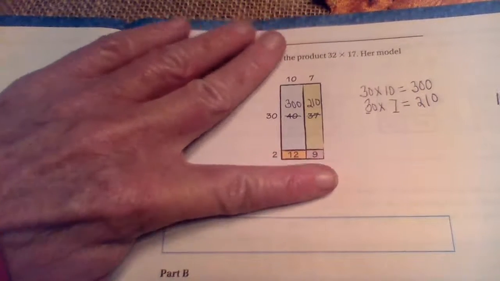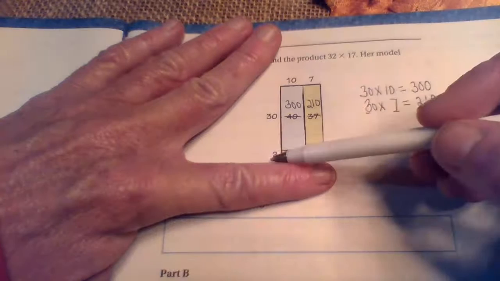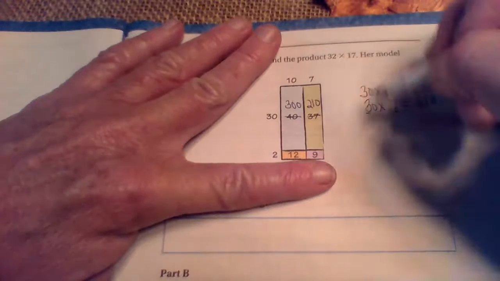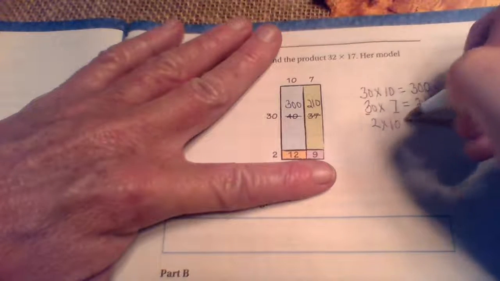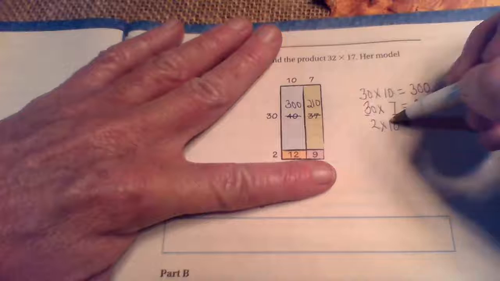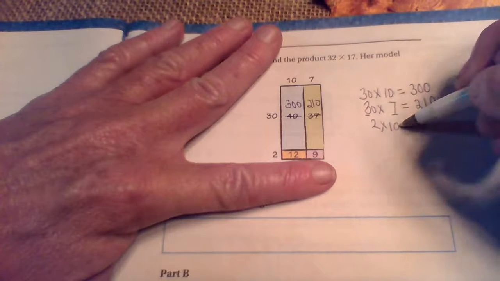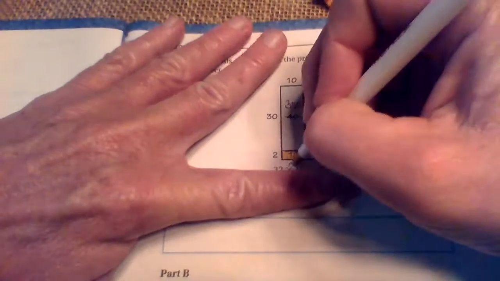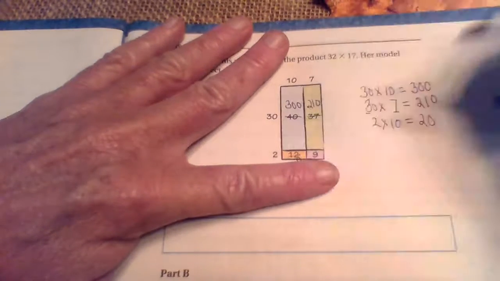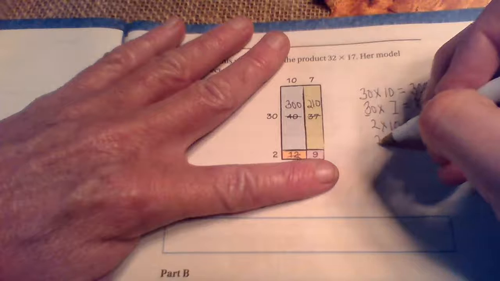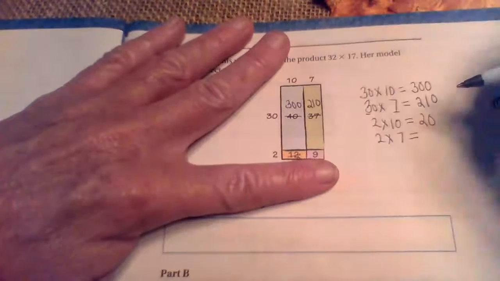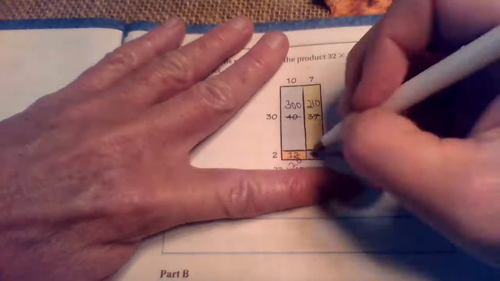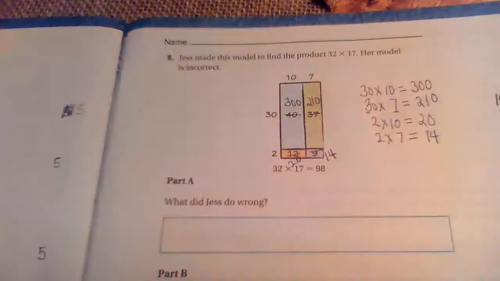Now we're going to do the bottom row. What is 2 times 10? 12? I don't know. 2 times 10. Let's do the basic fact. 2 times 1, 2. 2 times 0, 0. I got a 20. And then the last box, 2 times 7 is 9 is what they have. And I know 2 times 7 is 14. So what did they do wrong here?